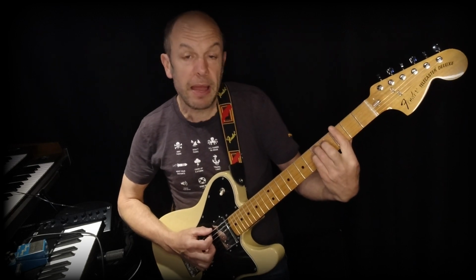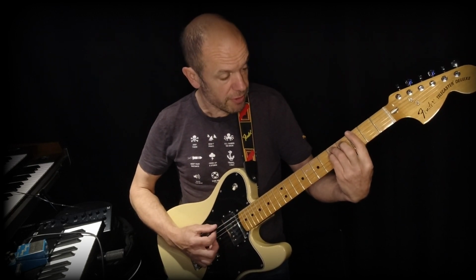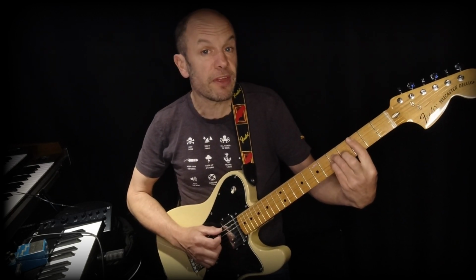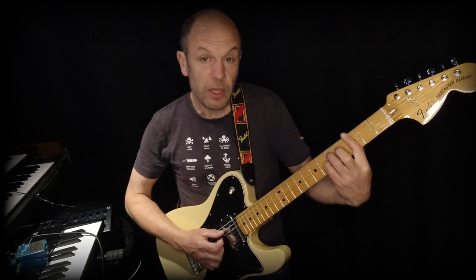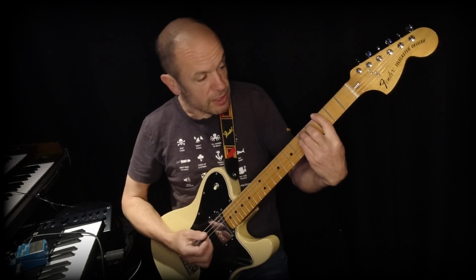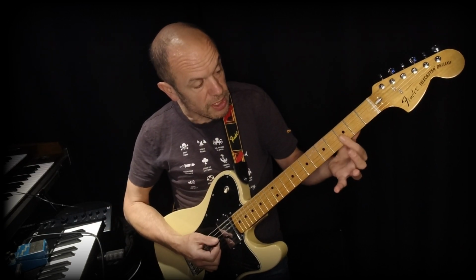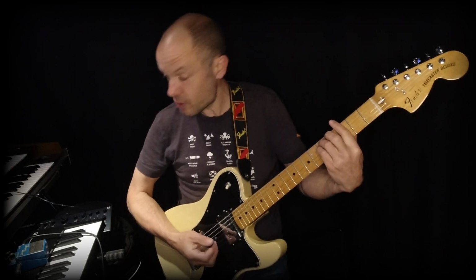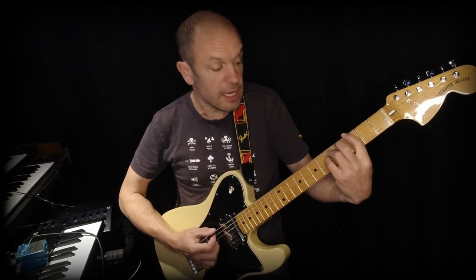Now, you can play power chords either on the 6th, 5th and 4th, like this, or the 5th, 4th and 3rd, where you move the entire shape across. Now, although I'm not barring this chord, it's important to mute the remaining strings, because otherwise, especially with higher gains, you're going to hear those.